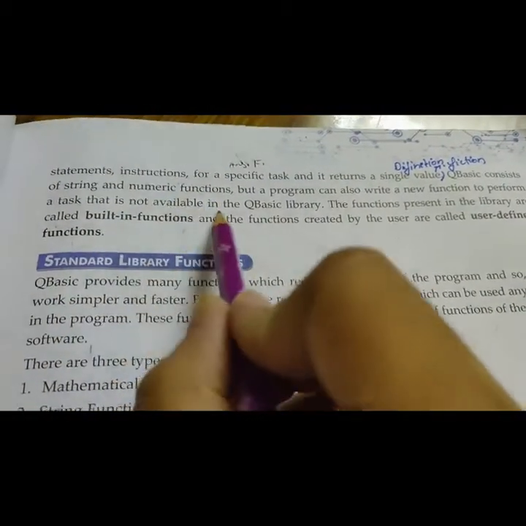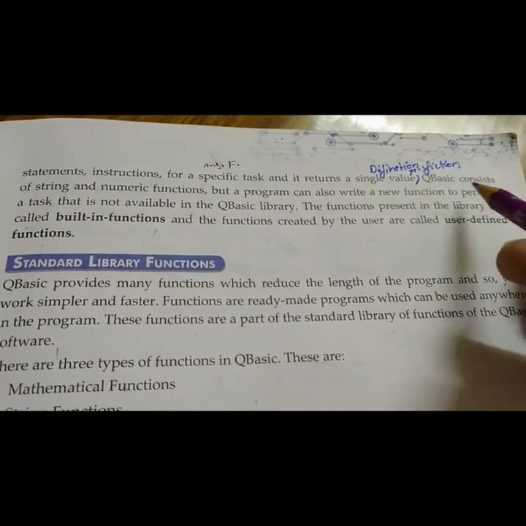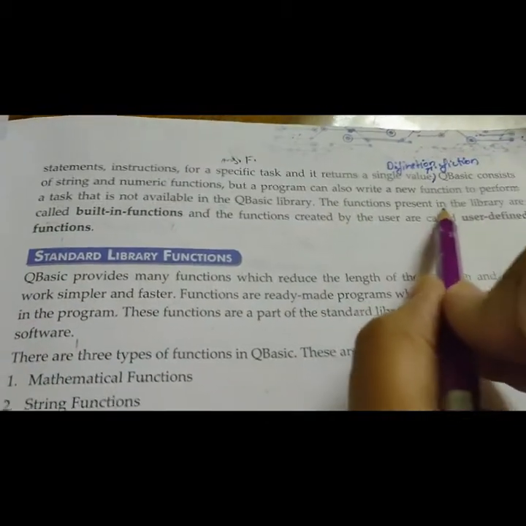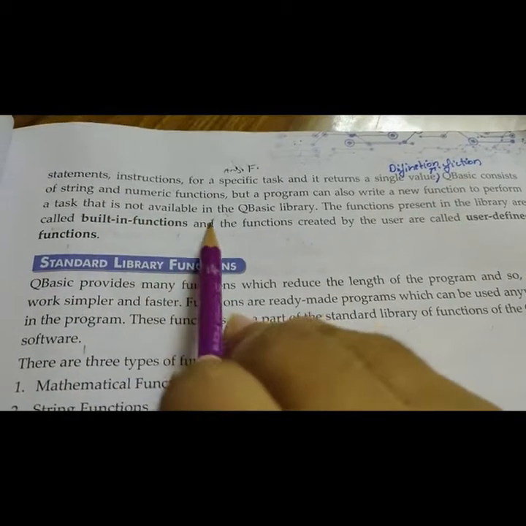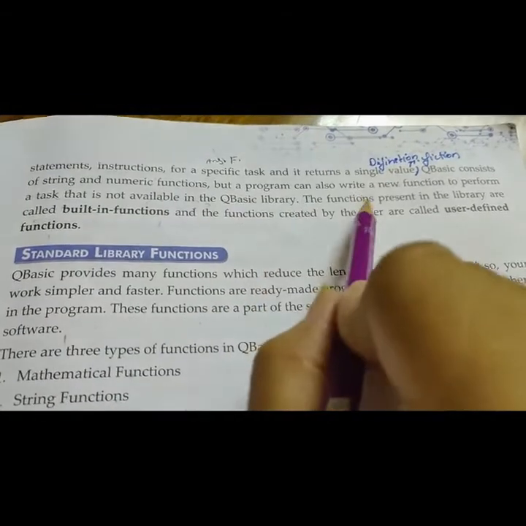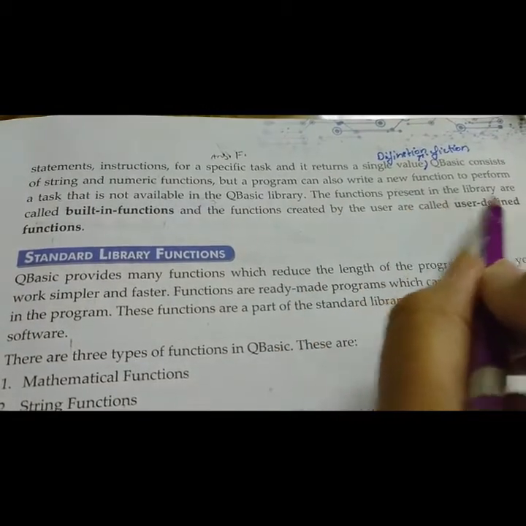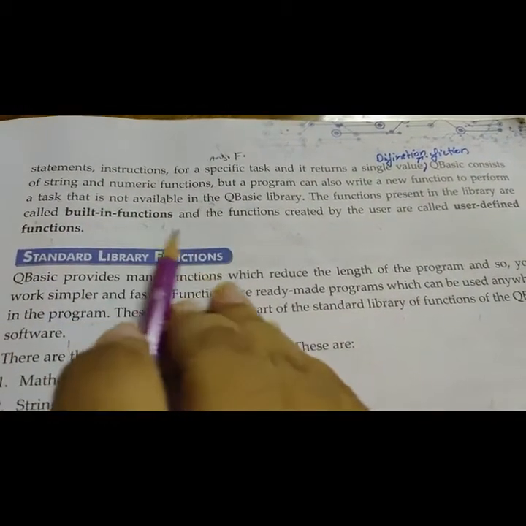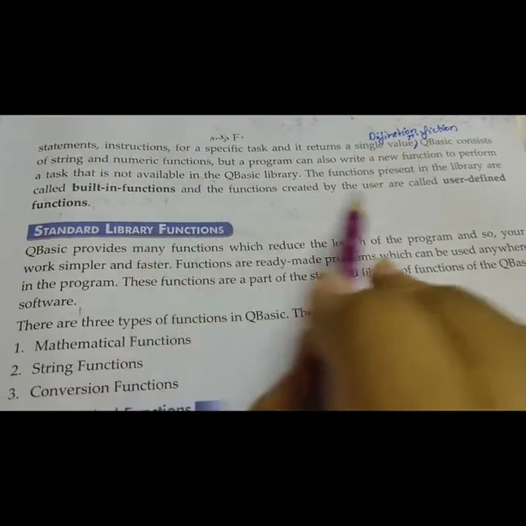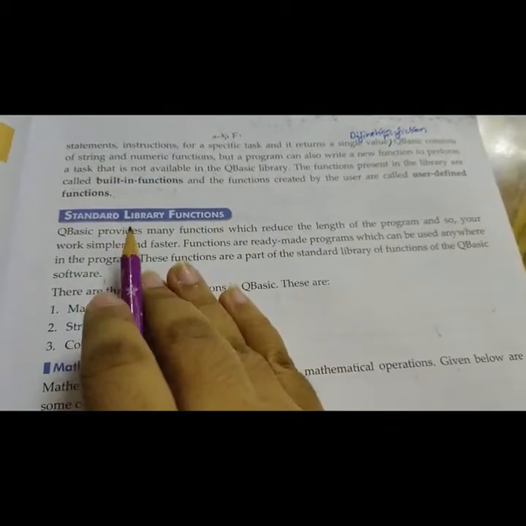QBasic consists of string and numeric functions. You know how many types of functions you can use: string functions and numeric functions. But a programmer can also write a new function to perform a task that is not in the QBasic library. In the QBasic library, some functions are not written, but you can create a new function with a new function name. The functions present in the library are called built-in functions, and the functions created by the user are known as user-defined functions. There are two types of function: built-in function and user-defined function.